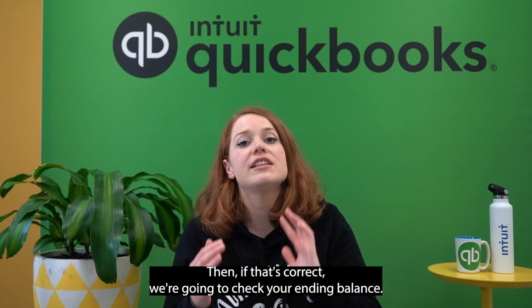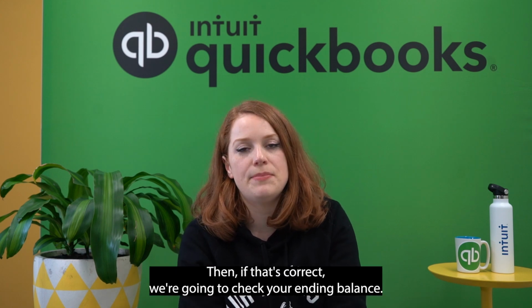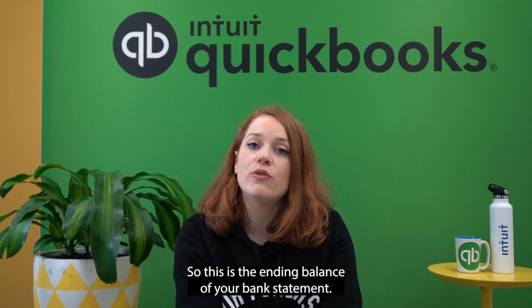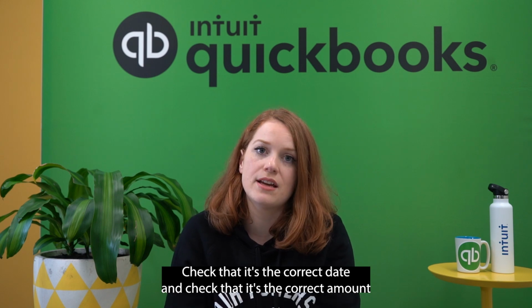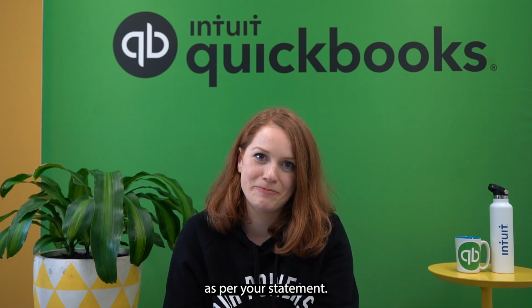Then, if that's correct, we're going to check your ending balance. So this is the ending balance of your bank statement. Check that it's the correct date and check that it's the correct amount as per your statement.